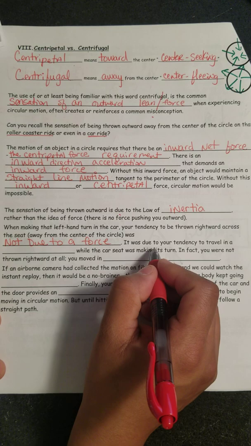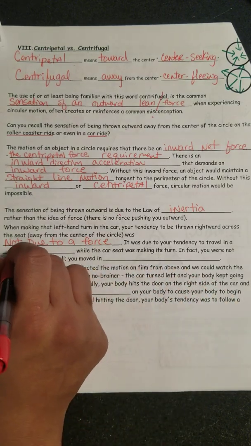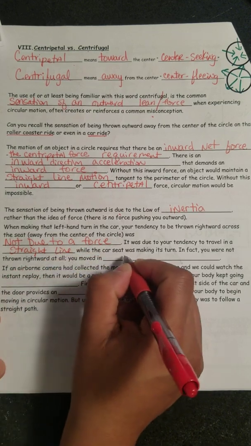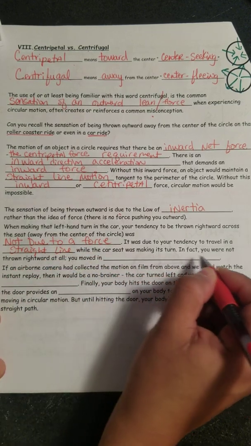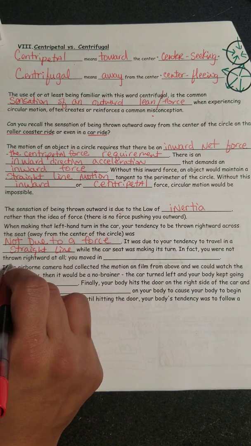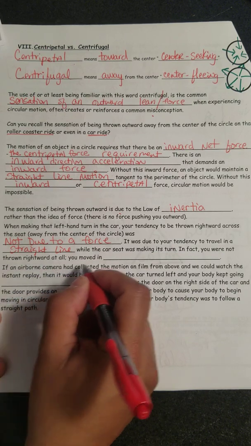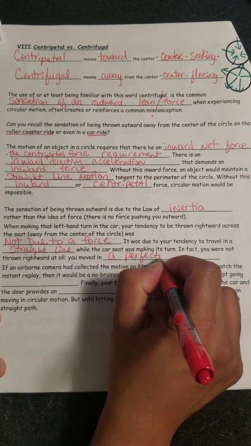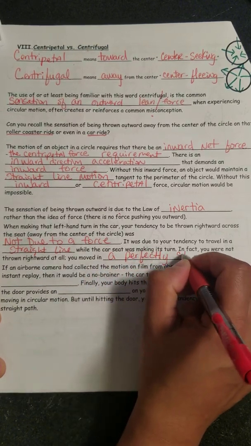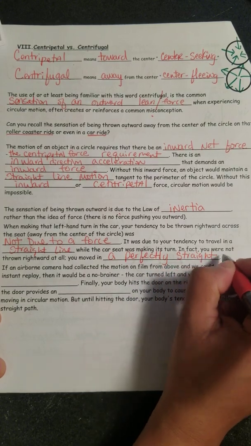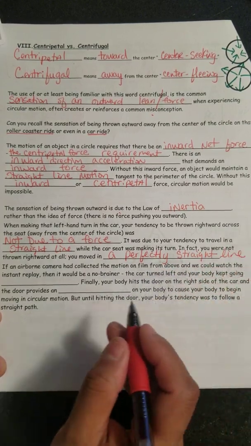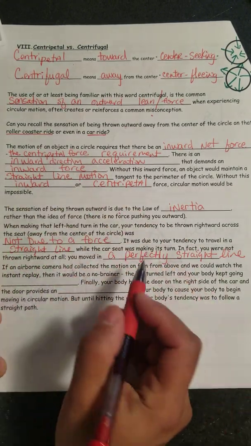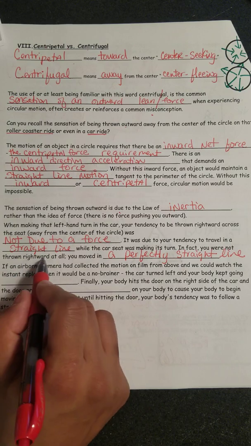It was due to the tendency to travel in a straight line while the car seat is making its turn. In fact, you were not thrown rightward at all. You were moving in a perfectly straight line, an object in motion is going to stay in motion, until that door caused you to turn and stay within the car so you can make a circular turn, or a curve towards the left.